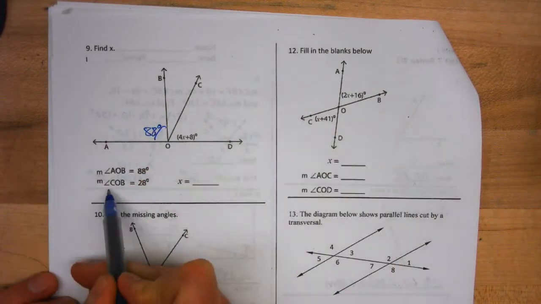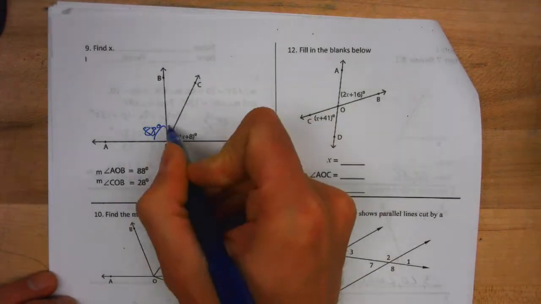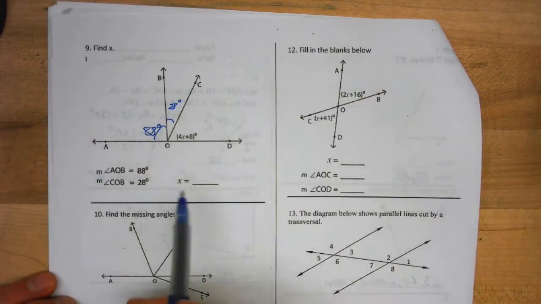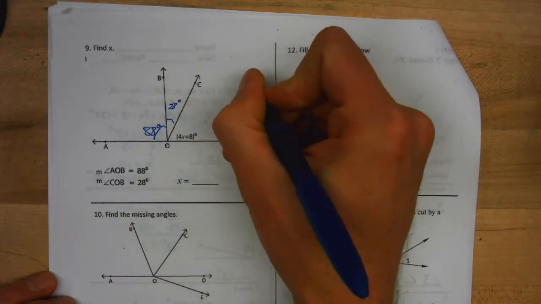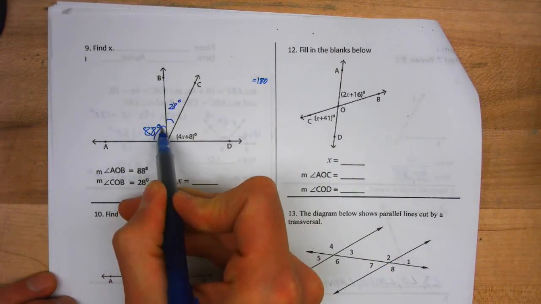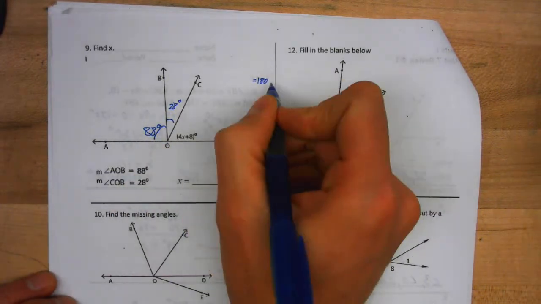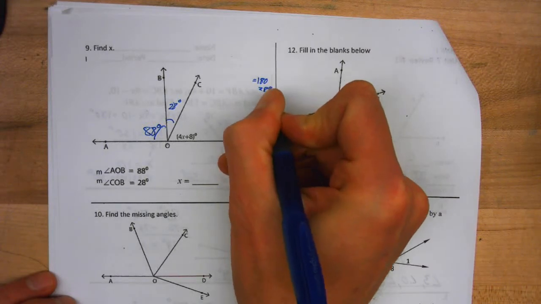Okay, and then we know that COB is 28 degrees. So this one right here, COB, is 28 degrees. And it's our job to figure out what x is. Well, we know that straight lines always have 180 degrees. And we know that this angle is 88 and this angle is 28. So why not take off from the 180 degrees the 28 degrees. We'll get rid of that one.